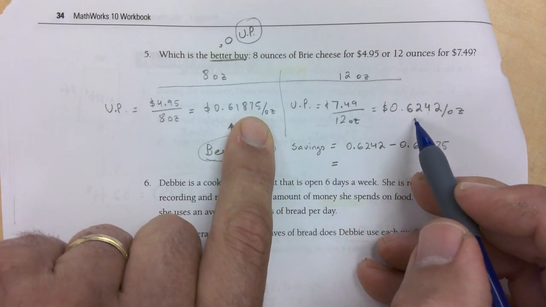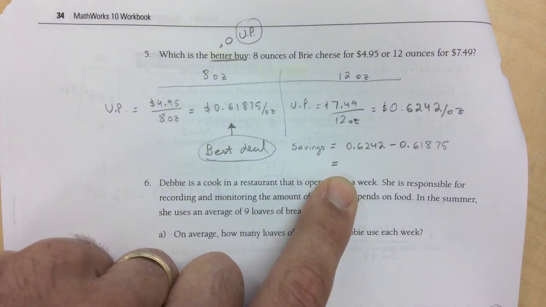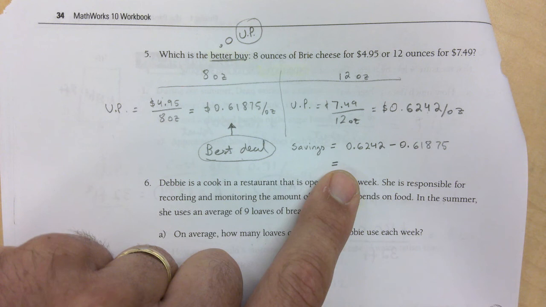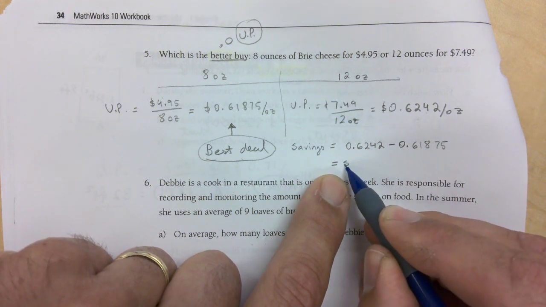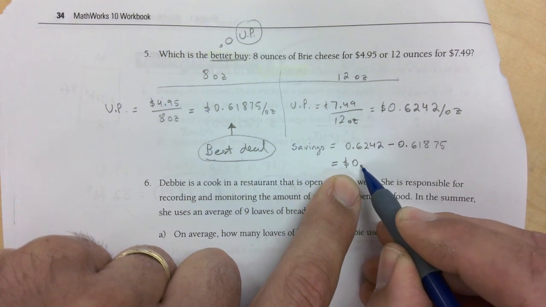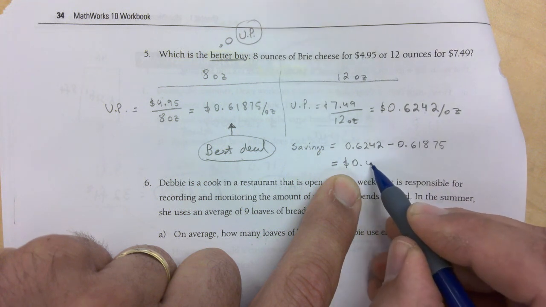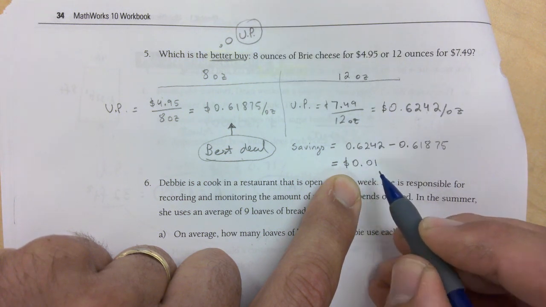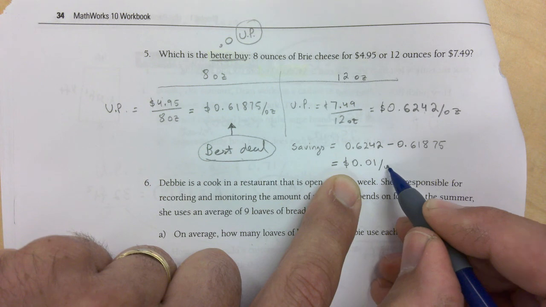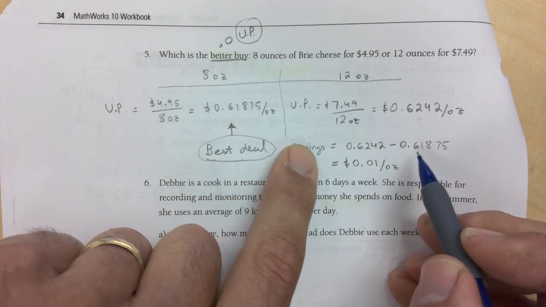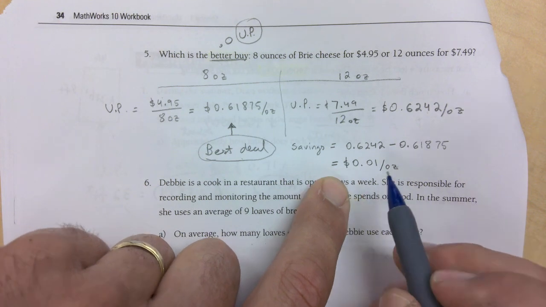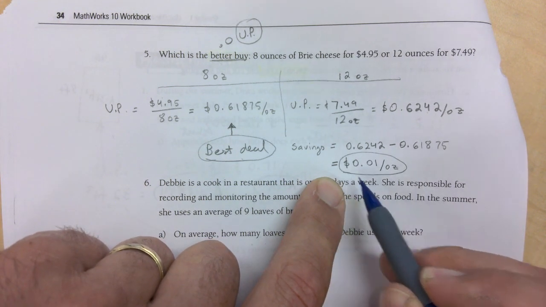So the difference, okay, folks, you need to know what difference means. Difference is like subtracting. If you were to subtract, how much is in between? Okay, so if you do that and you round it at this point, it is 1 cent for every ounce. Because remember, these are all prices per ounce, so it just keeps going. So you're only saving 1 cent per ounce.